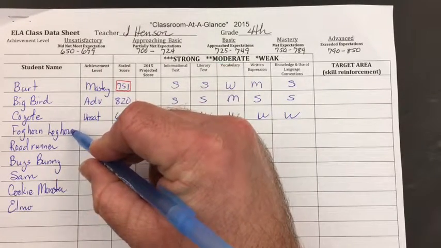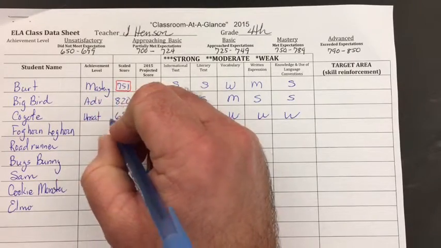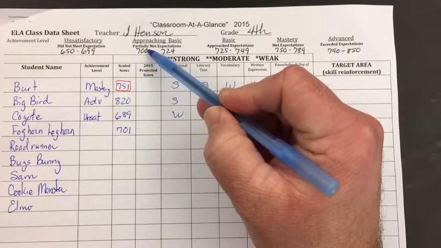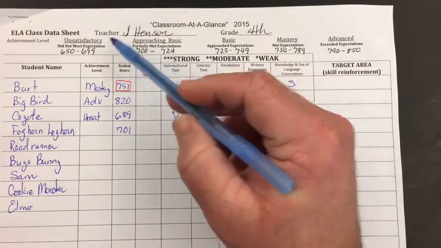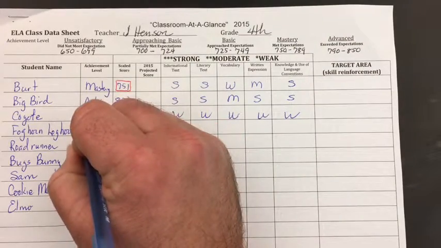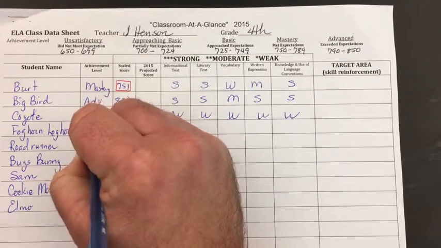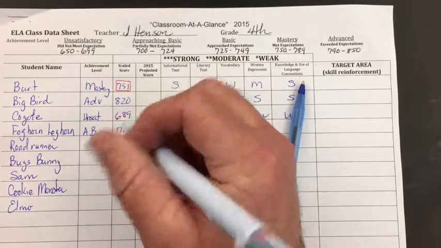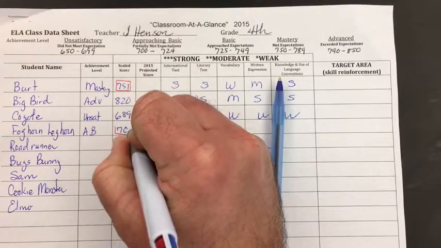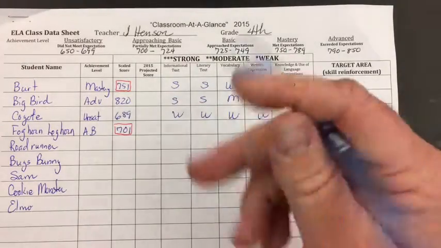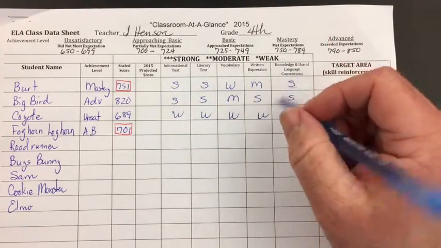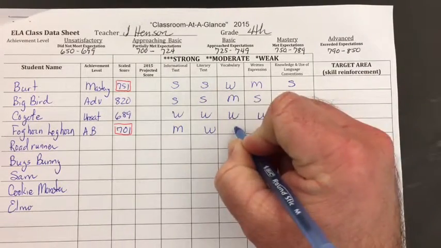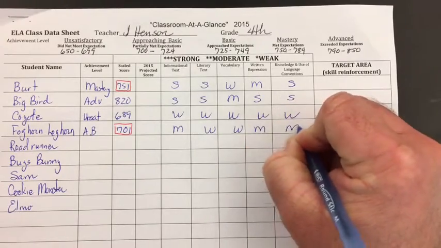All right, Foghorn Leghorn. Foghorn Leghorn scored a 701. Look at where the 701 is. This one is in very big danger of falling into the unsatisfactory, but they're at approaching basic right now. So what are we going to do with his score since it's so far down? In red, you can do it however you want to. I'm going to box mine in red. And then I'm going to look through the raw data, and I'm going to find that Foghorn was a moderate, weak, moderate, moderate.